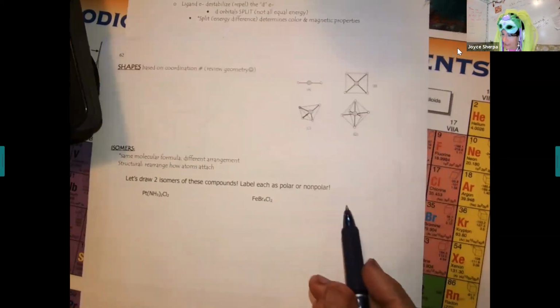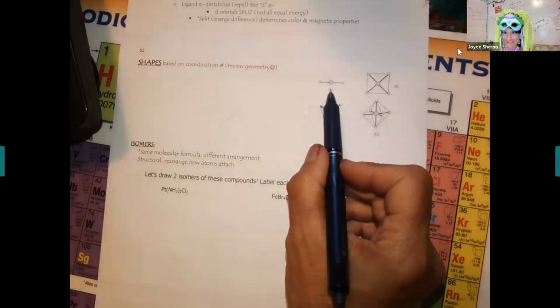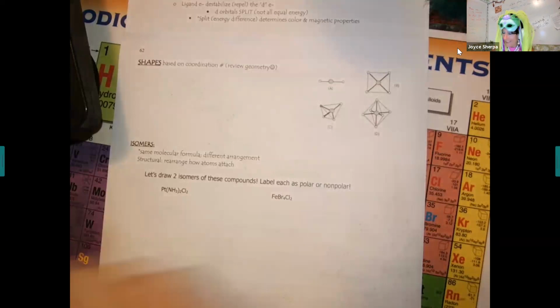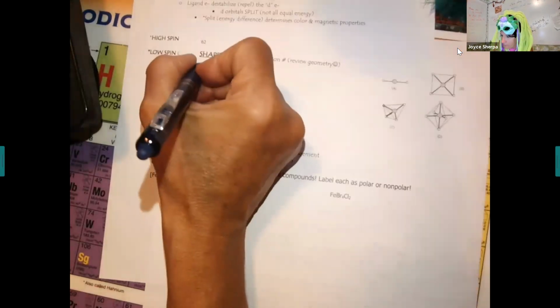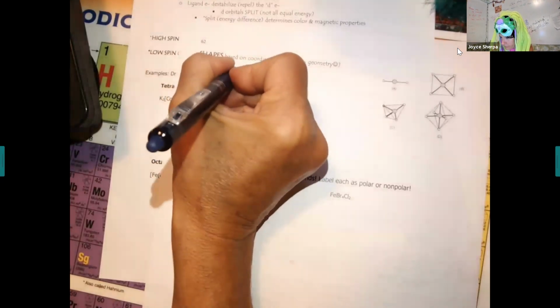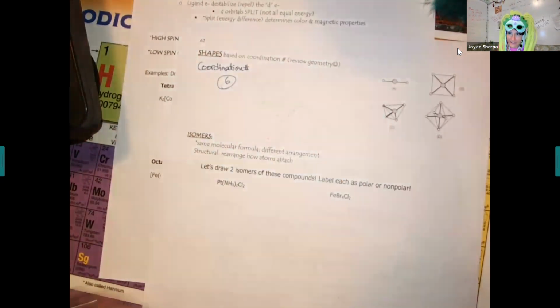All right, let's go through shapes. So, A is linear. We're not going to see linear, so let's ignore that. This is all based on the coordination number. Let's go there first. If you have a coordination number of 6, the shape is this beautiful shape where it is 4 and then something above. No matter how you turn it, it is 8 faces that are triangles.